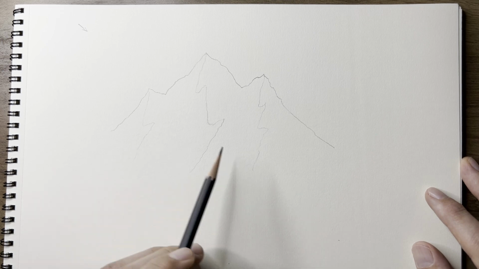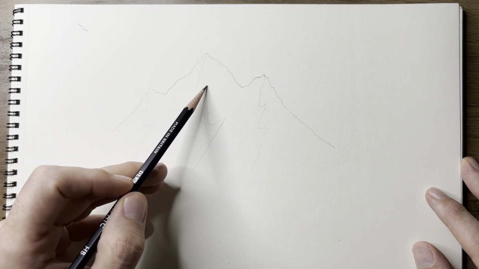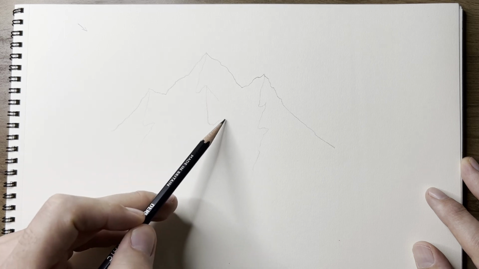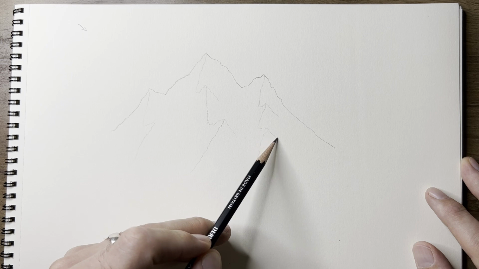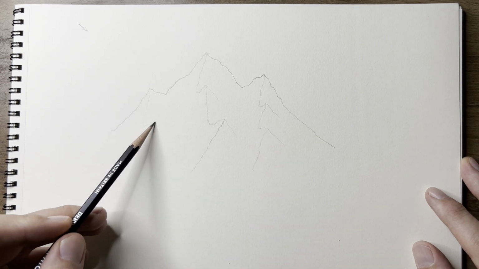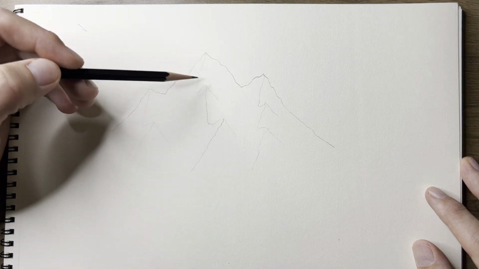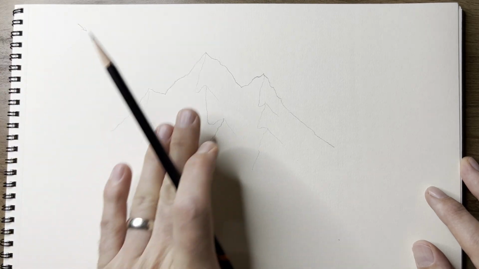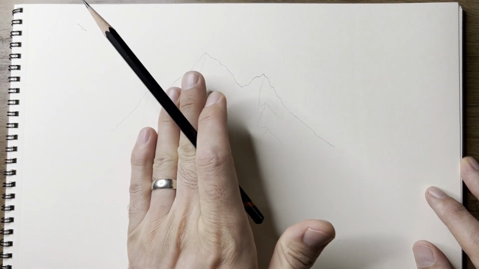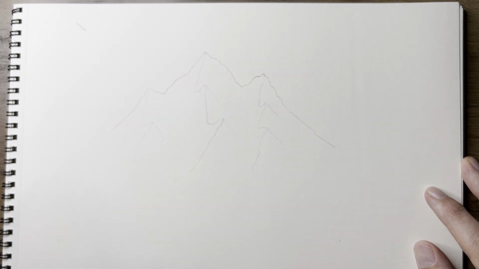Okay, now for every single peak that's sticking out, you can draw a side to that, like so. So we're creating smaller peaks within that mountain. You could have done it the other way if you prefer. Now, because I have the light this way, I almost want to keep this side somewhat flat while giving more details where I'm going to be shading.